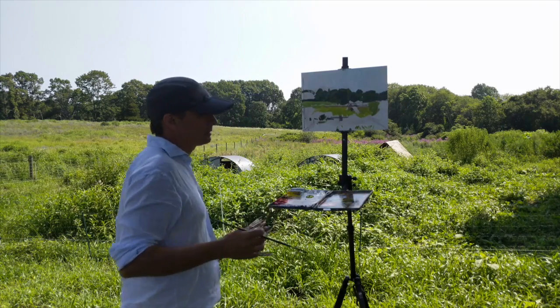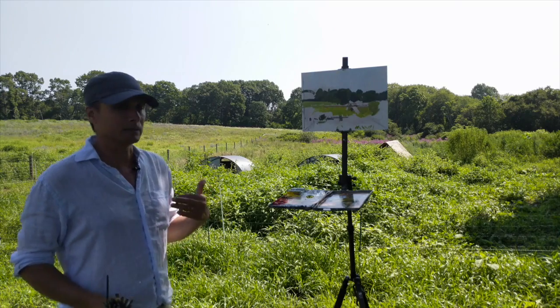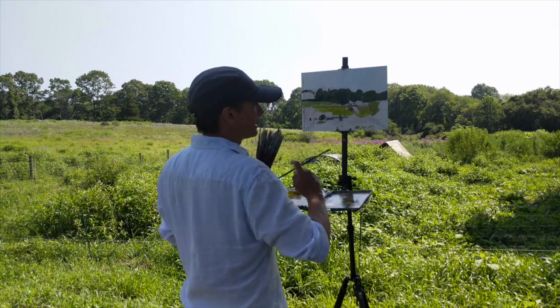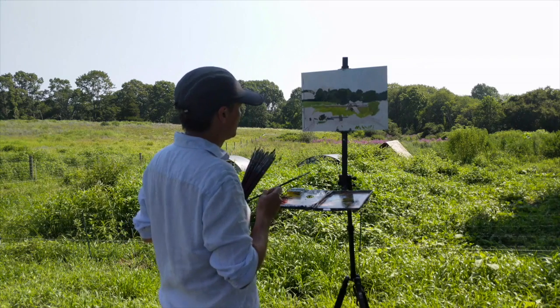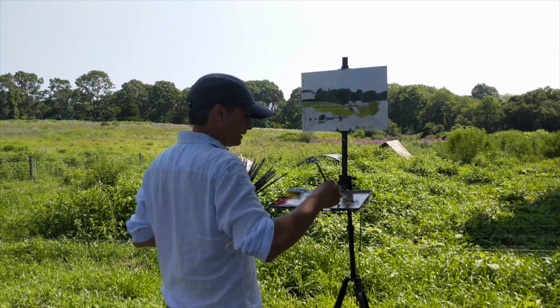It's the same canvas I use in Italy, so for me it's nice just having the stability when I come here. I know how it's going to behave. And they're very lightweight for carrying. I take a lot back to Europe with me, and then when we have to fly again, I use them there.